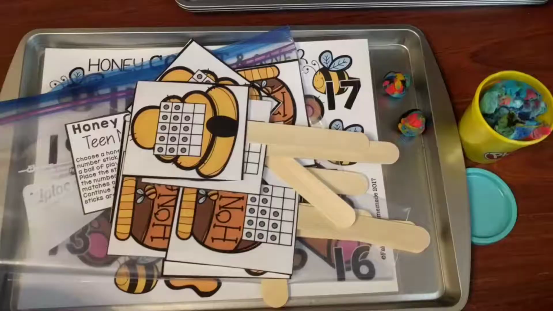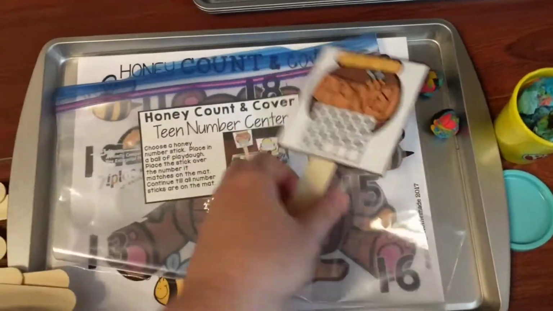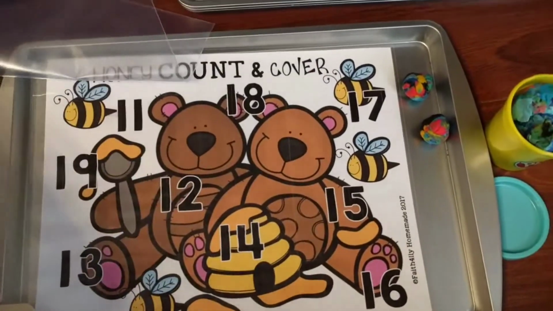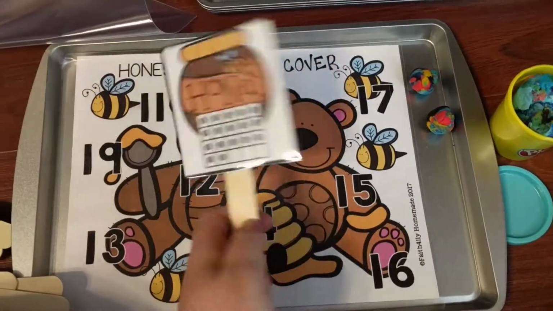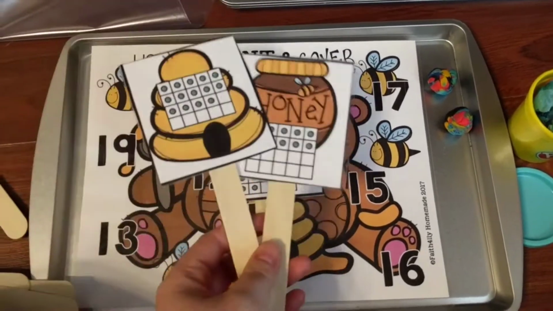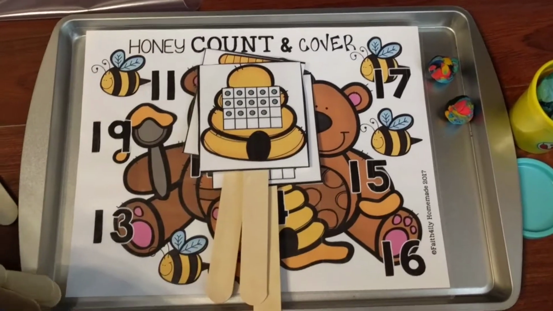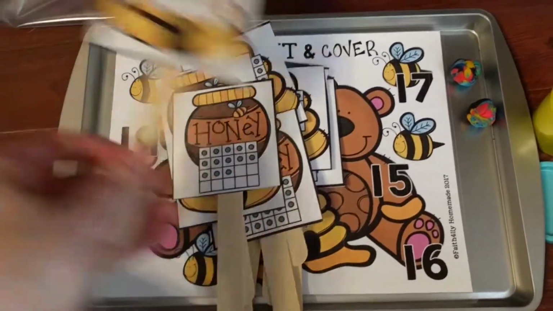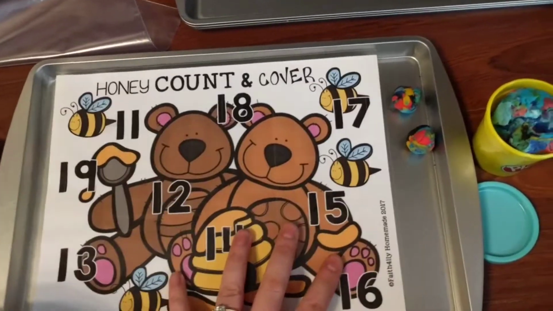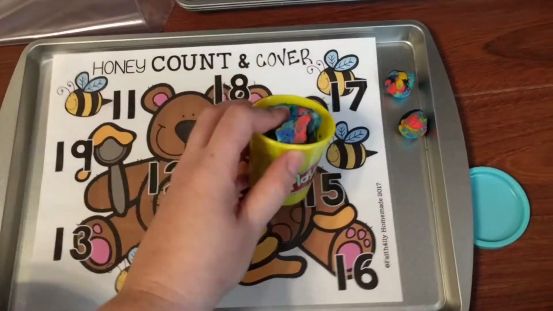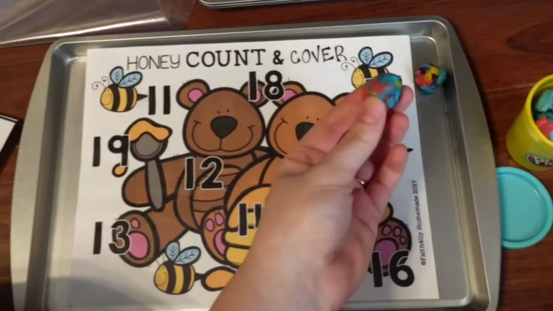So, okay, this next activity center is called Honey Bear Count and Cover. What you need for this one is some craft sticks, and tape or glue. I like to tape. I just take one little piece of tape and I tape the cards right to the end of the popsicle sticks like so. And then you need some Play-Doh. Now, my son mixed up a whole bunch of Play-Doh the other day, so that's why it's all like this. But hey, we can still use it. He mixed up all the colors.